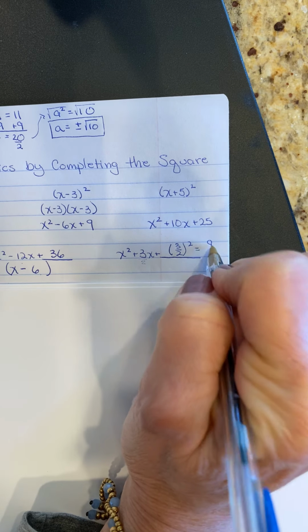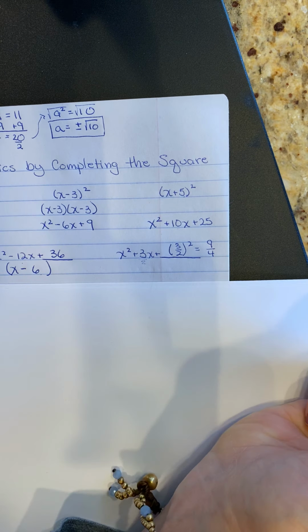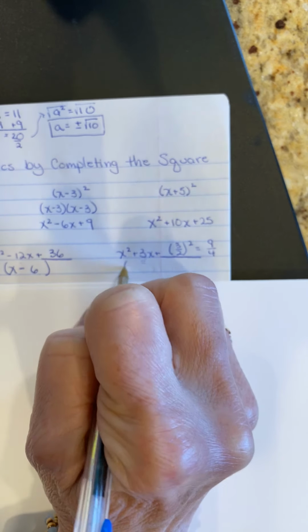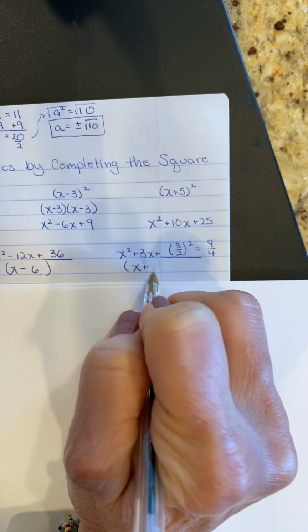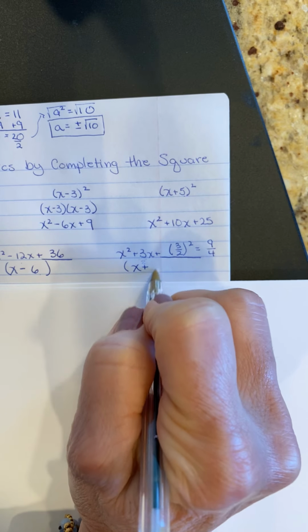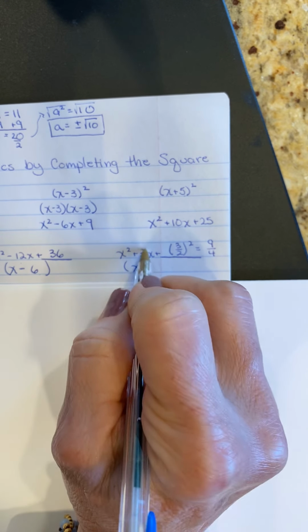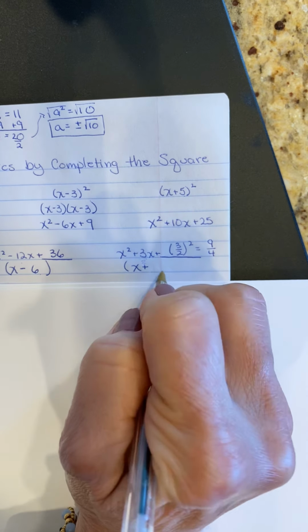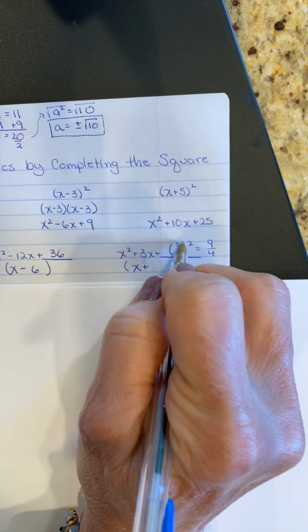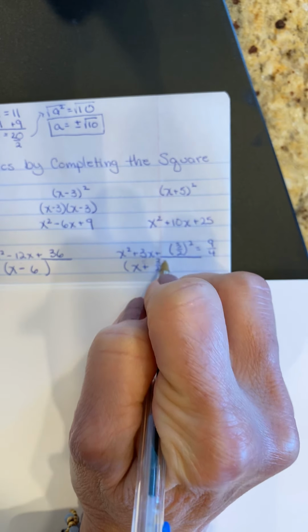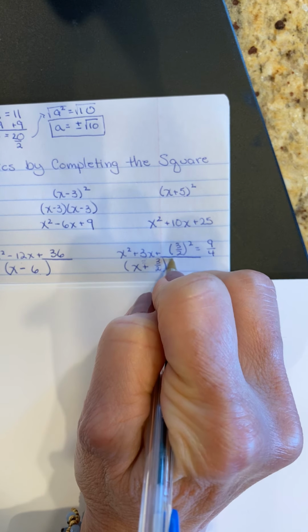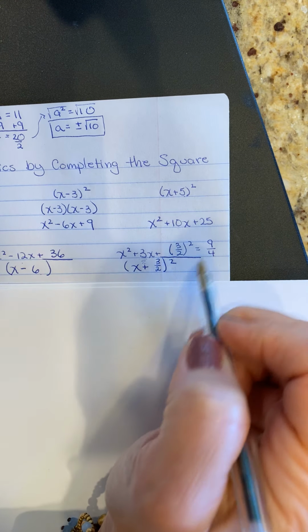It would be 9/4. If we were to factor, we'd have x plus, remember, this number is either half of this or the square root of that. And this, I call this an intermediary number. That's like the second step of finding the perfect number. Half of B or the square root of C.